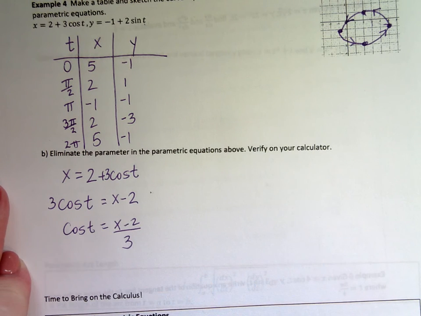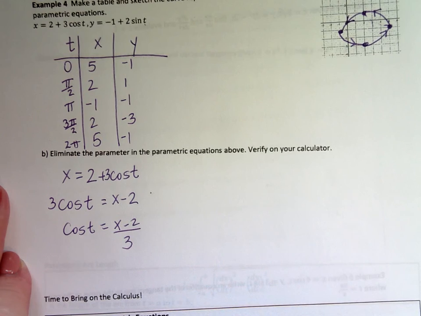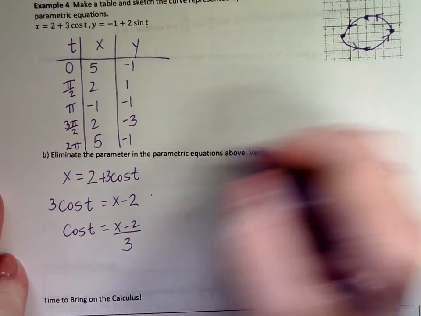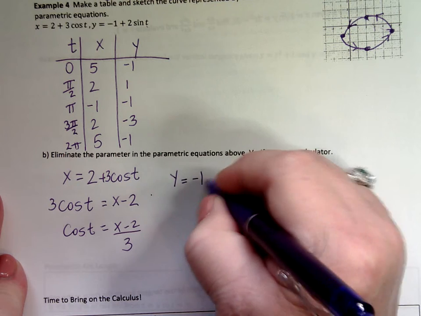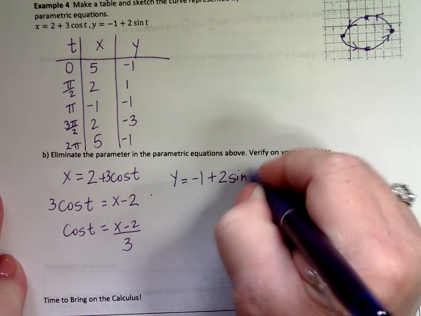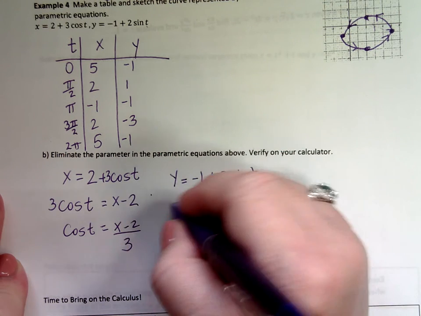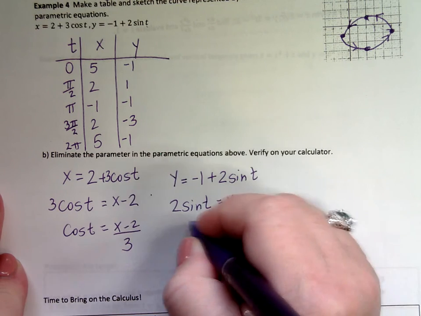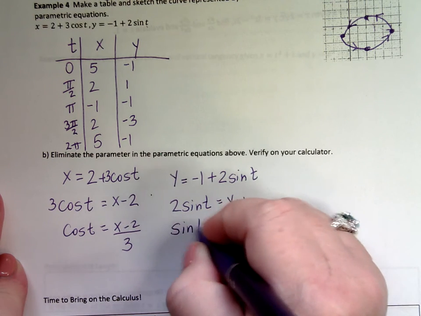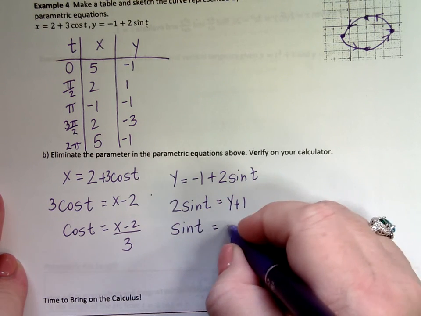I'm going to do the same thing with the y equation. I'm going to solve for the sine of t in that case. y equals negative 1 plus 2 sine of t. Take that guy, solve it for 2 sine of t. Gives me y plus 1. And that means the sine of t equals y plus 1 over 2.